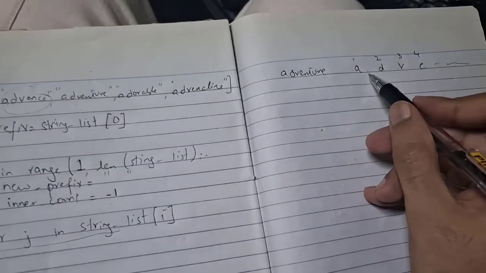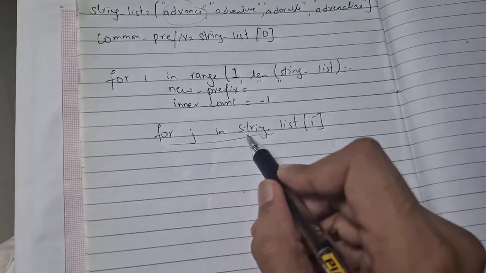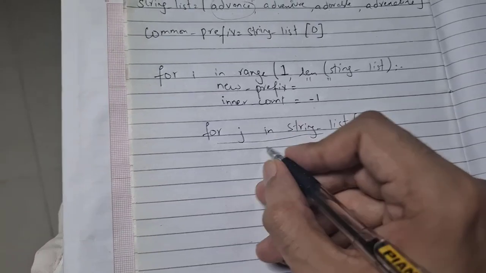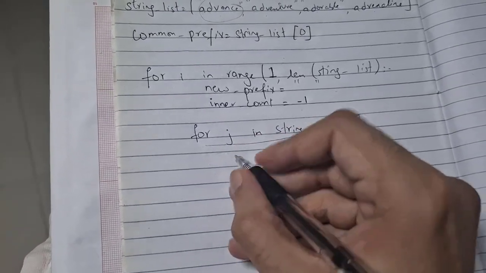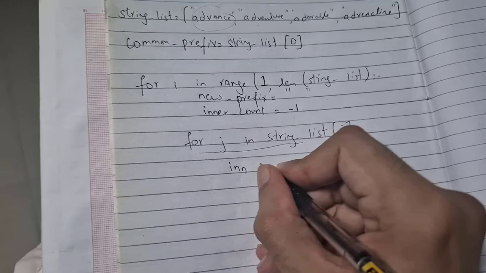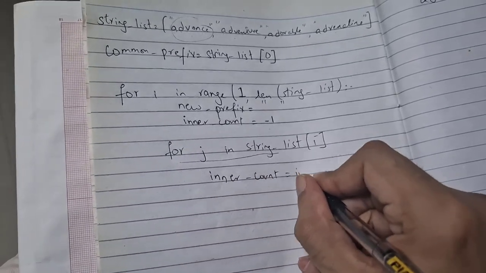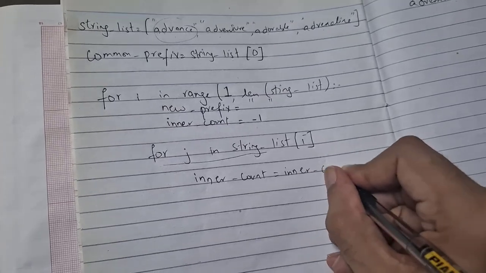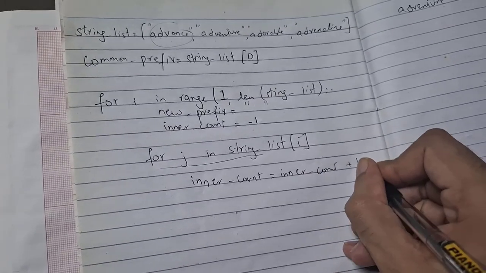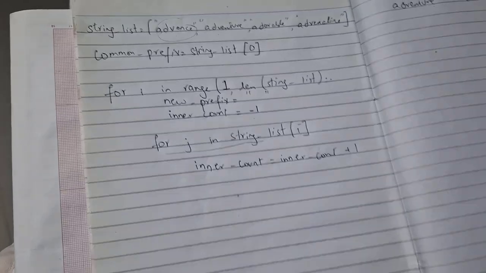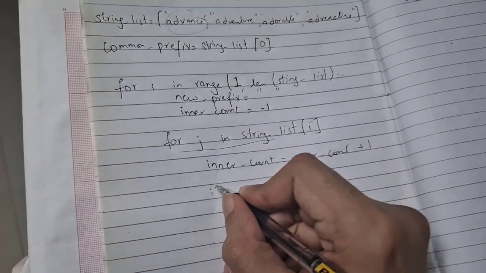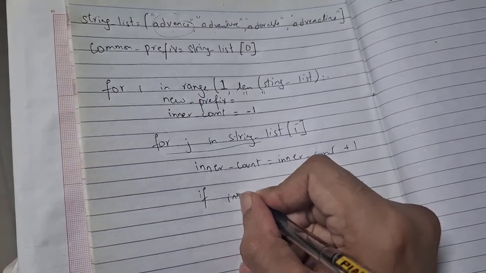So we are getting the individual characters by using the nested for loops, right? Now in the inner for loop I would be incrementing the inner count by 1. The inner count would be used for indexing.